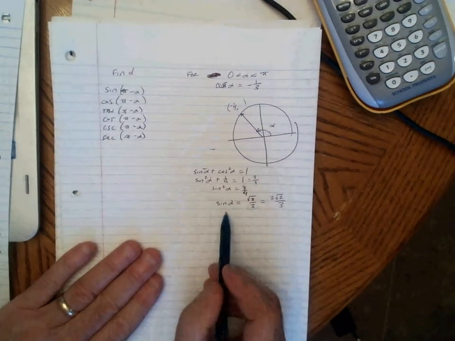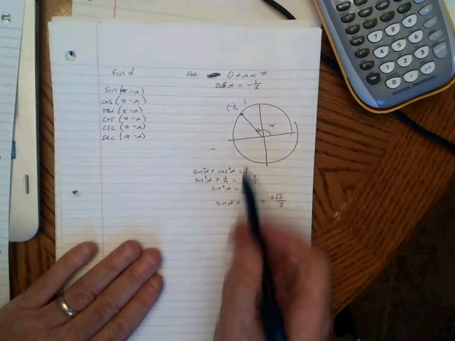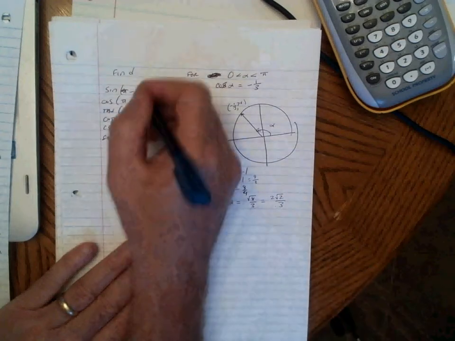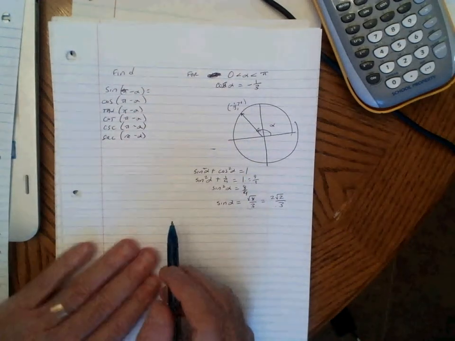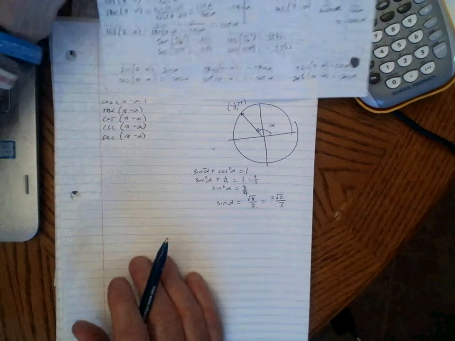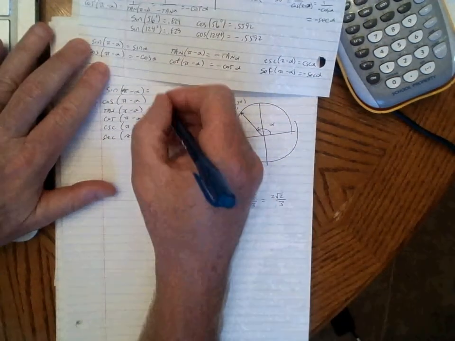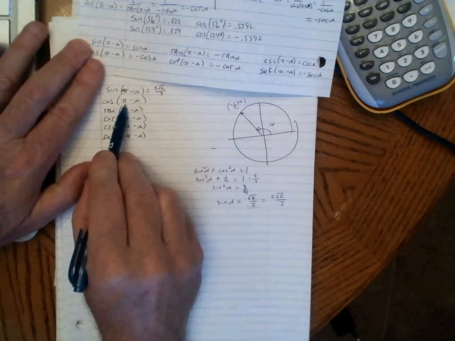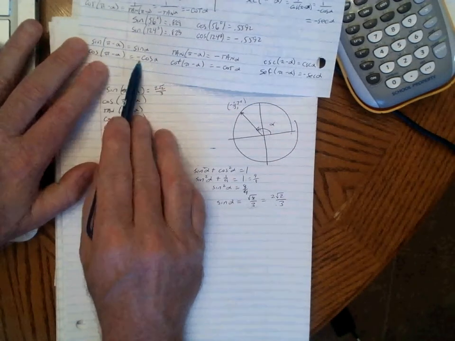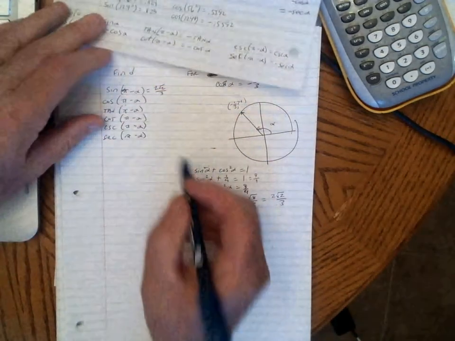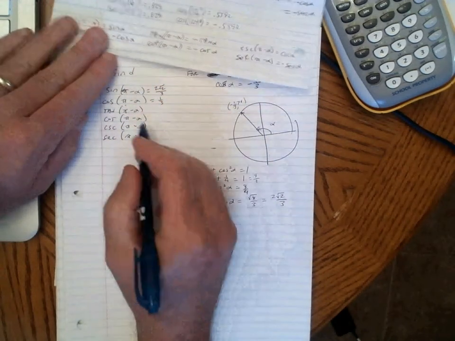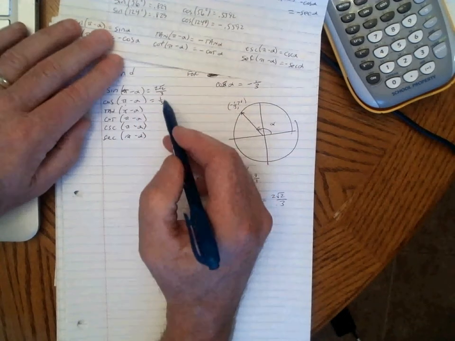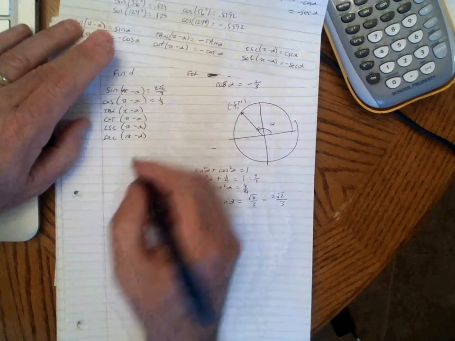So now I'm going to use my identities. This is positive because up here sine is greater than 0, so we took the positive square root. According to my identities, sine of pi minus alpha is sine of alpha, so this is going to be 2 square roots of 2 over 3. And the cosine of pi minus alpha is the opposite of cosine alpha. Since cosine alpha was negative 1/3, cosine pi minus alpha is going to be 1/3.